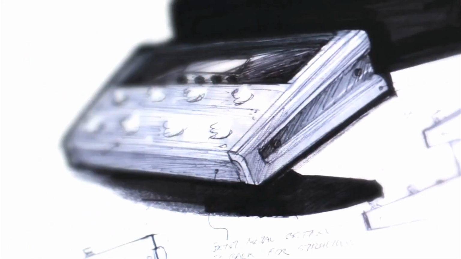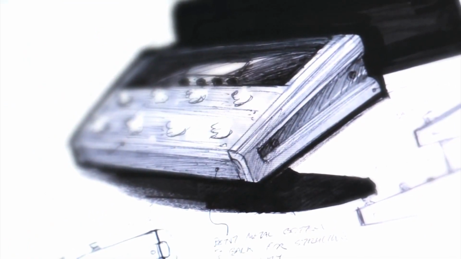VoiceLive 2 as a project started before the original VoiceLive even shipped. And I can remember the time because on the network drive we created a folder and a document called VoiceLive 2. And the reason was that VoiceLive was the first ever vocal harmony and effects processor for singers. There was nothing before that existed.